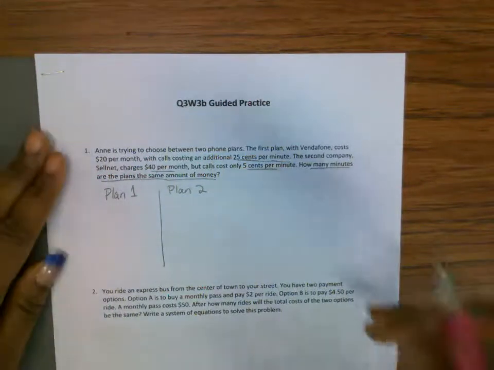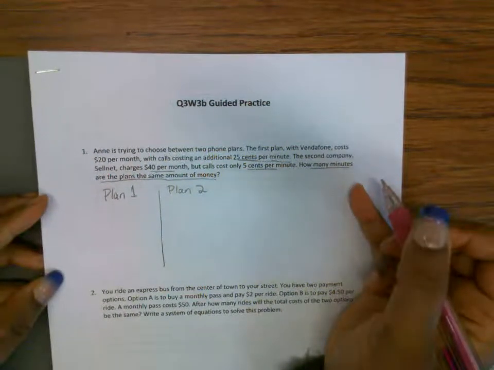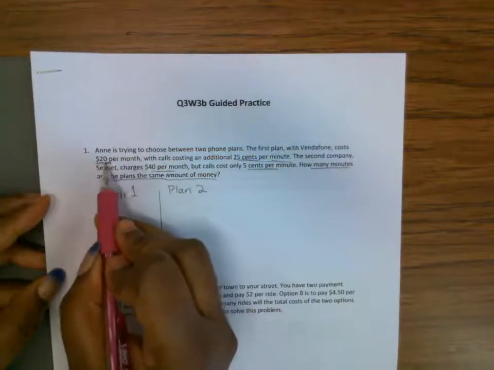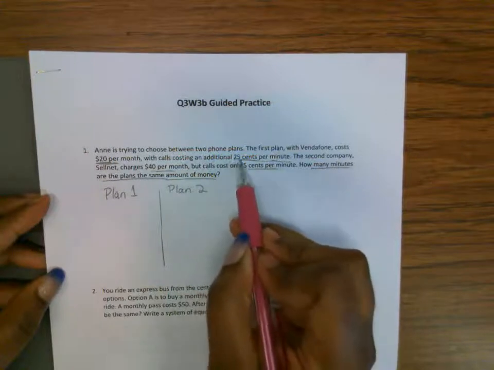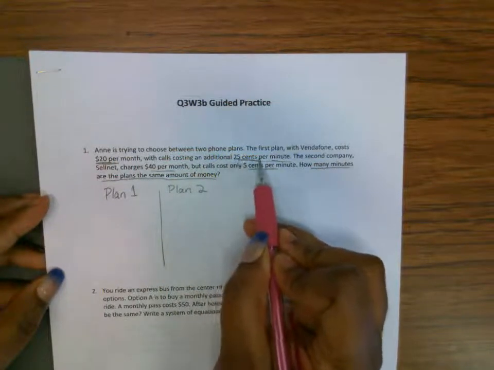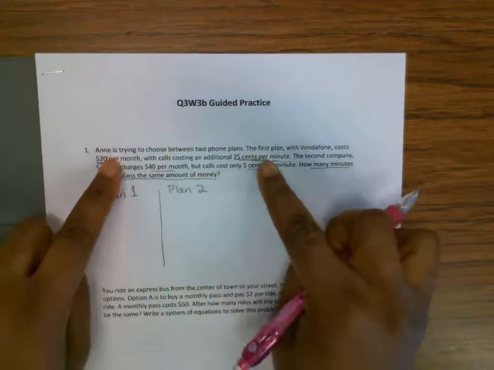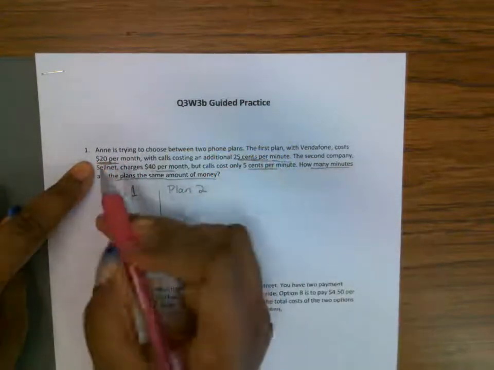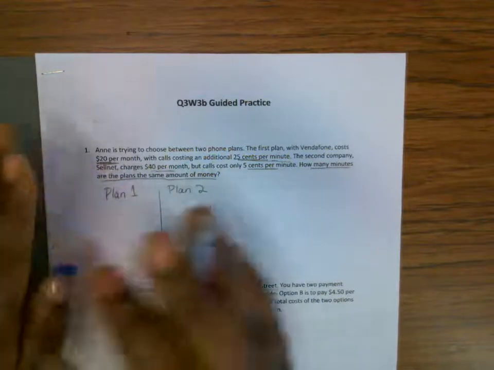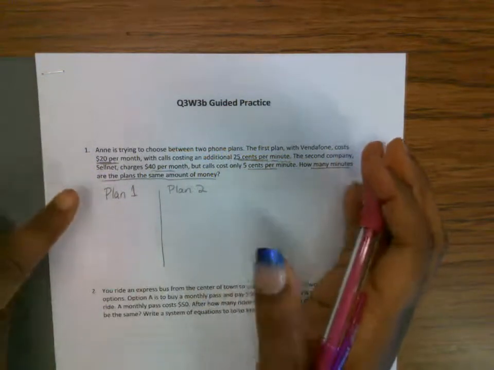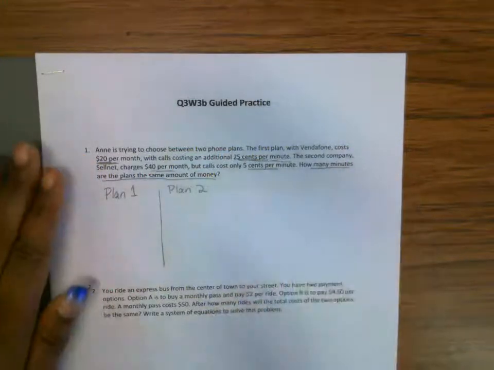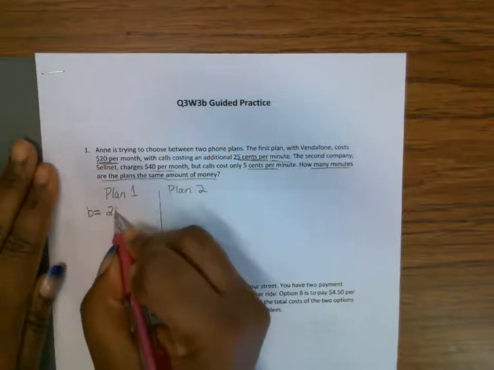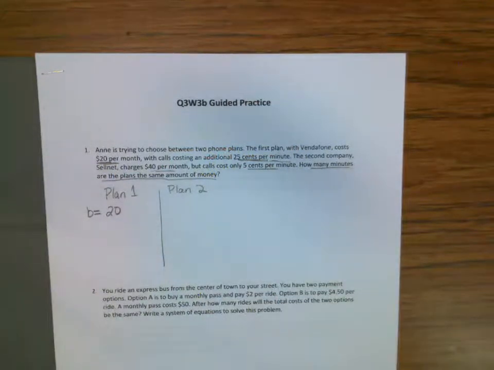So for the first plan, we got to figure out what the rate is and what the starting amount is. Well, it says the first plan costs $20 every month or per month. And for every additional minute, it's 25 cents per minute. It looks like both of these are rates. But what we have to take into consideration is that you automatically are paying the $20 for each month. So the $20 is going to be the starting amount that you have to pay. So your B or your starting amount here is $20. So they gave you the starting amount first.